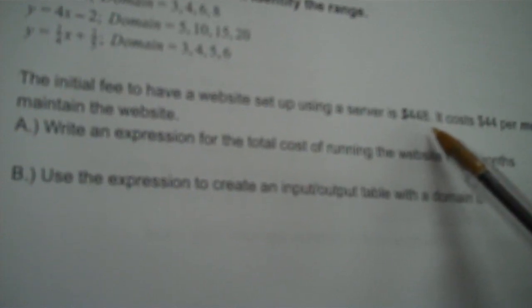Okay. The initial fee to have a website set up using a server is $448. It costs $44 per month. Here, I'm going to write it out. Initial fee to have a website set up using a server is $448.